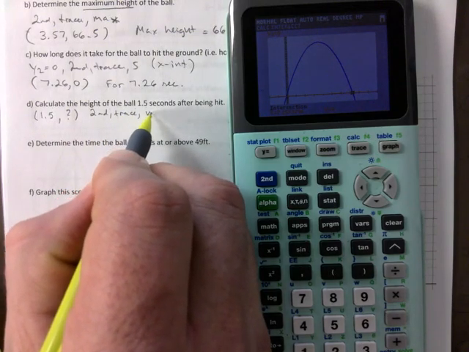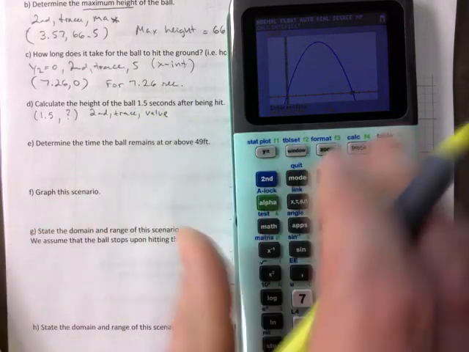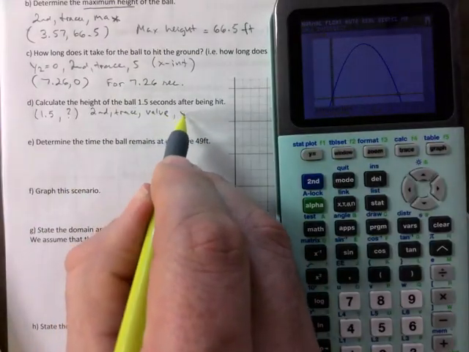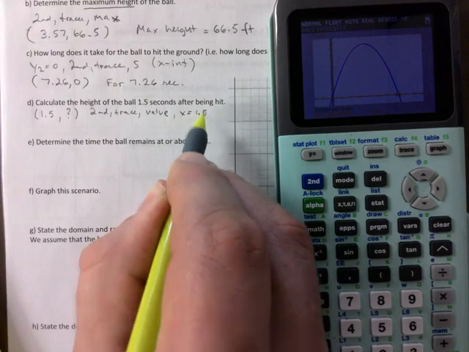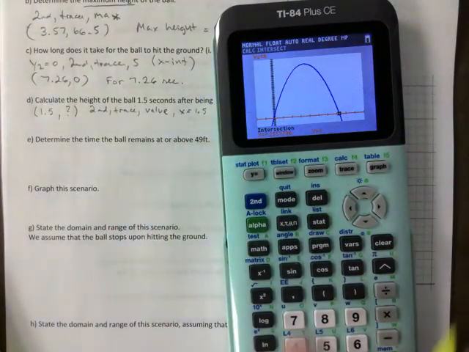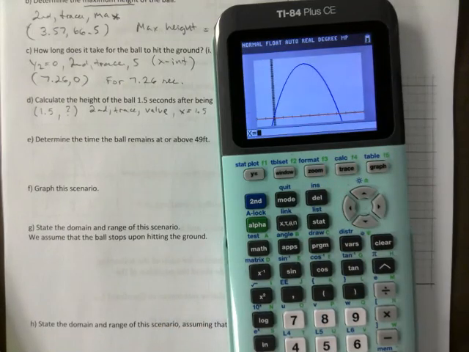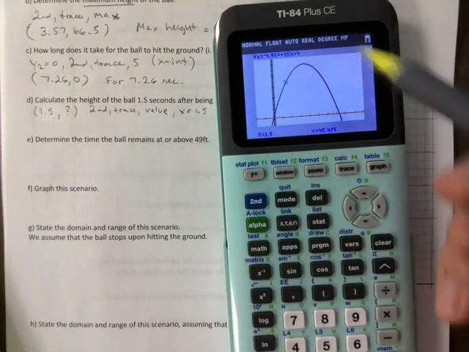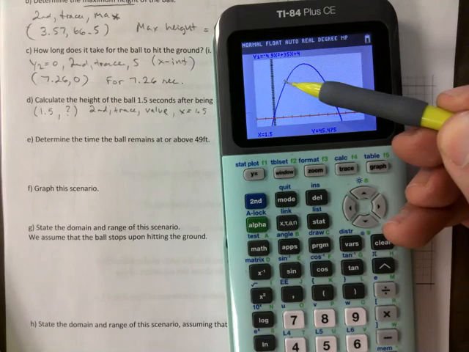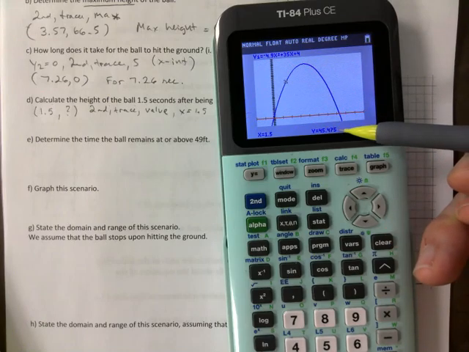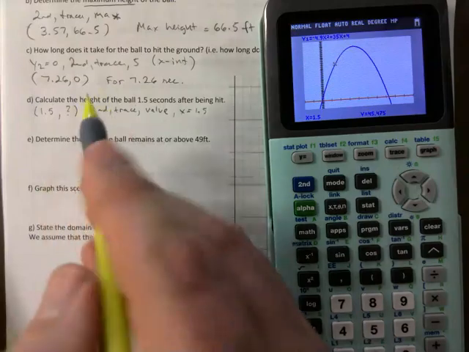Value, right? And what will you let x equal to? 1.5, there we go. So we go second, trace, value, let x be 1.5, and there it is, right? So the height is 45.48.